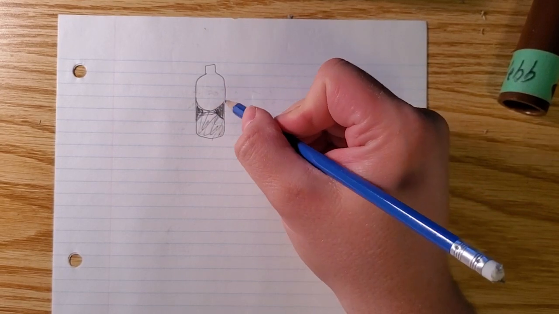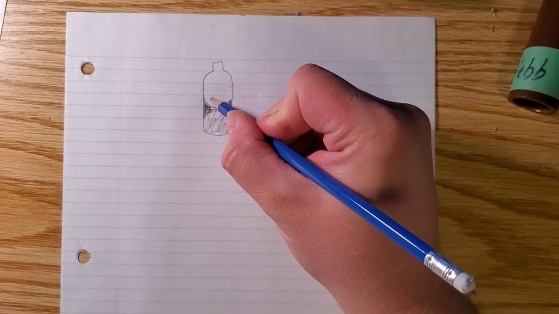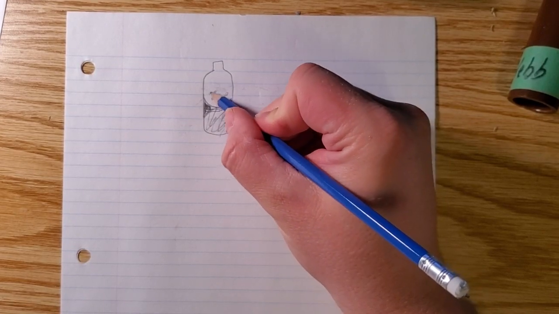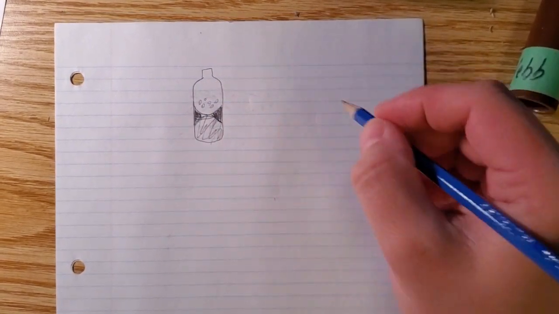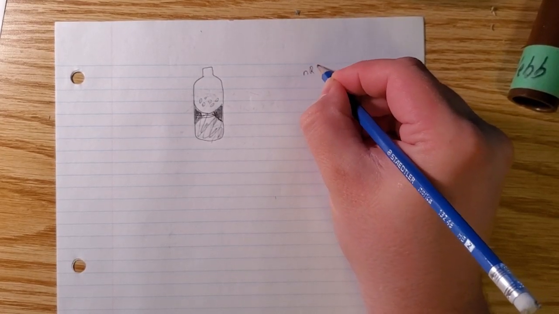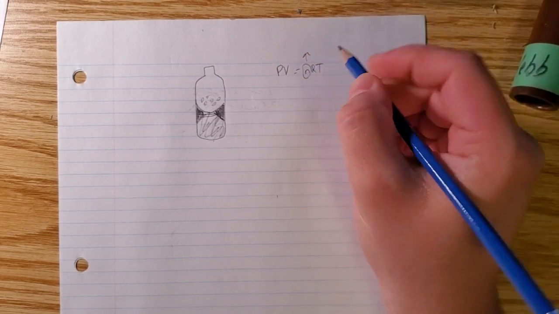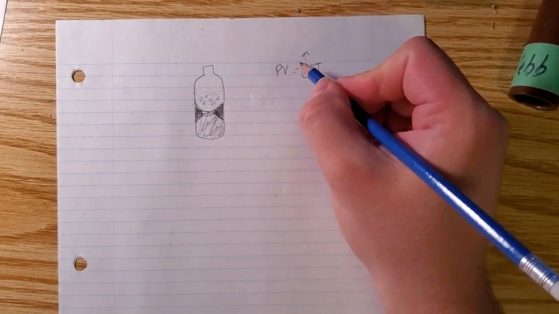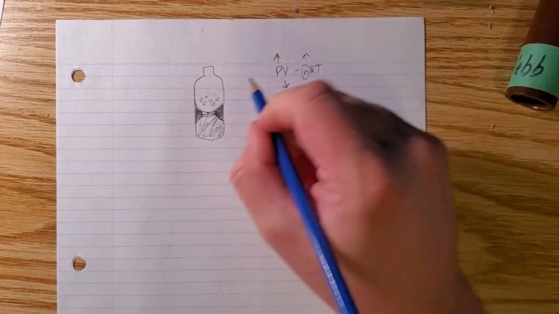It was compressed. So some of the air particles that would have filled this volume were now in here. There was an extra amount of particles in the same volume. So more particles increase that. It means one of these has to go up. And the volume was going down, which means pressure had to go up quite a bit.